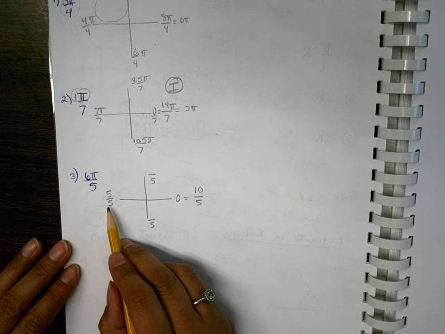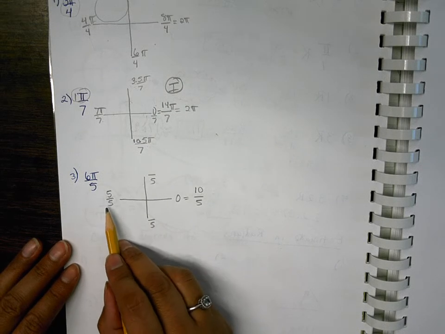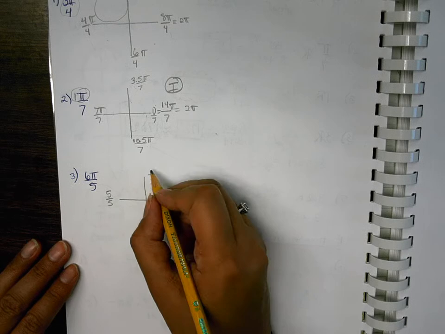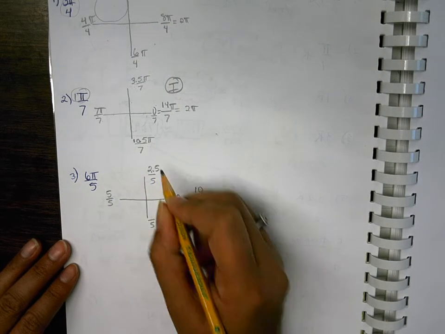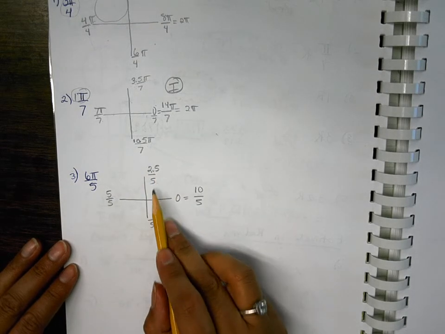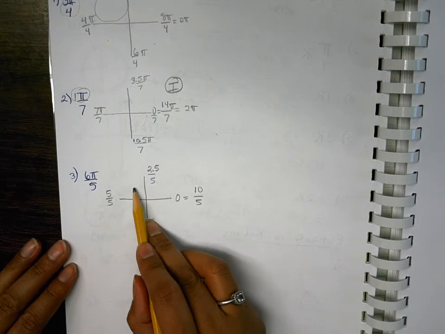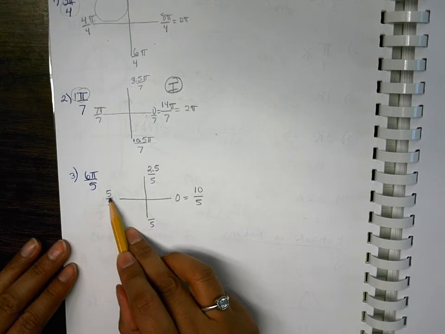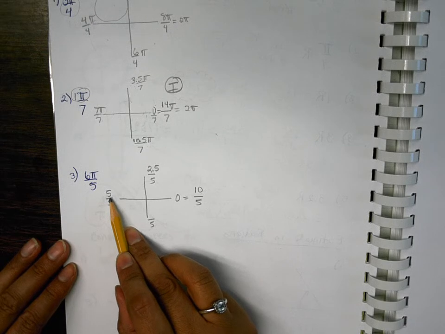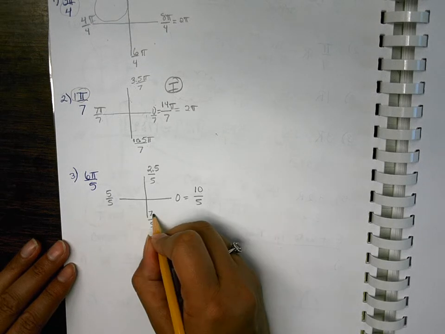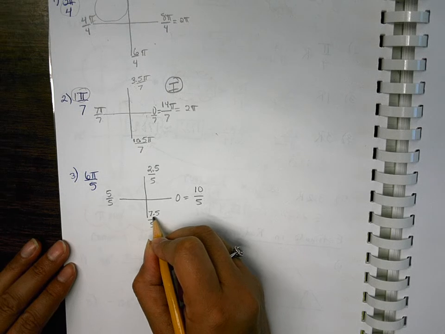What's half of 5? 2.5. Now, each 90 degree mark is 2.5. So 2.5 plus 2.5 is 5. What's 5 plus 2.5? And then what's 7.5 plus 2.5? 10.